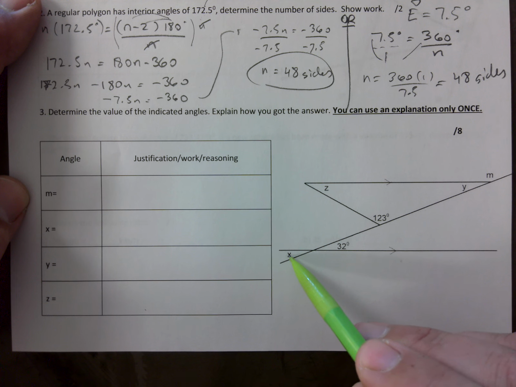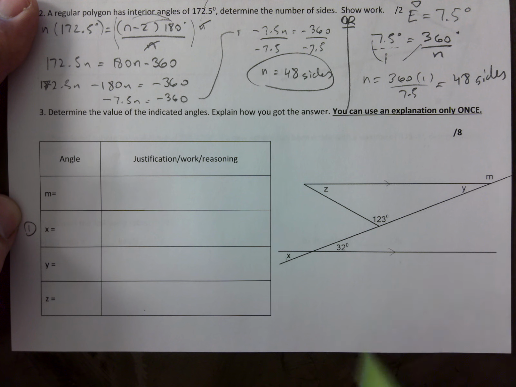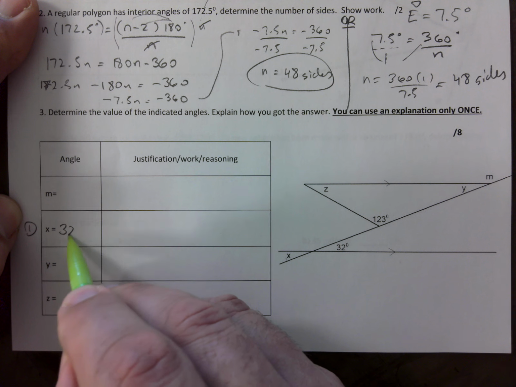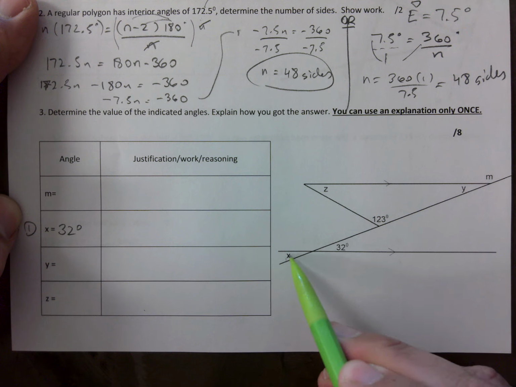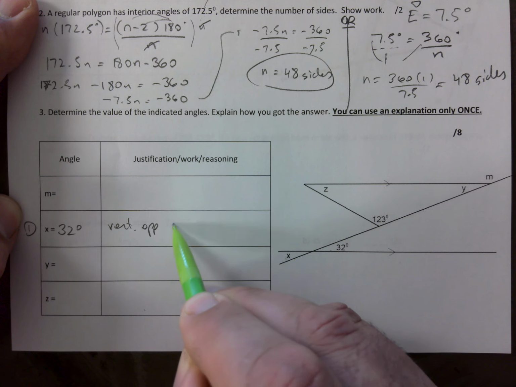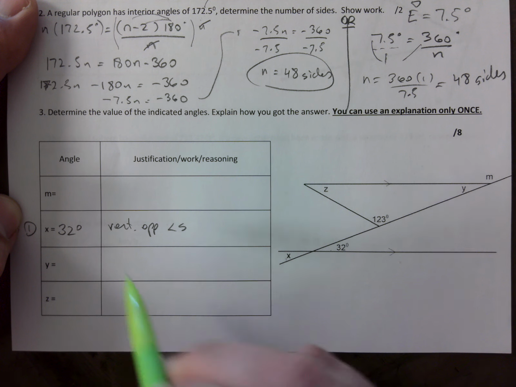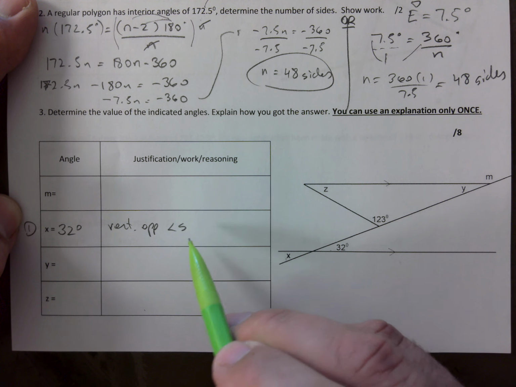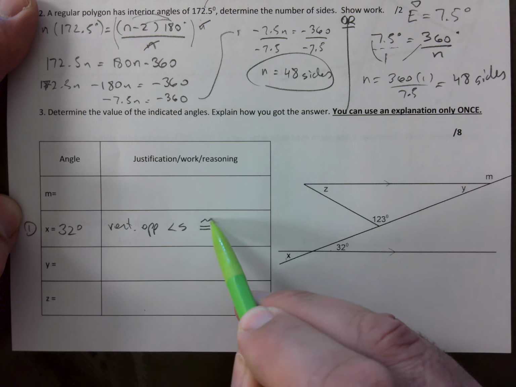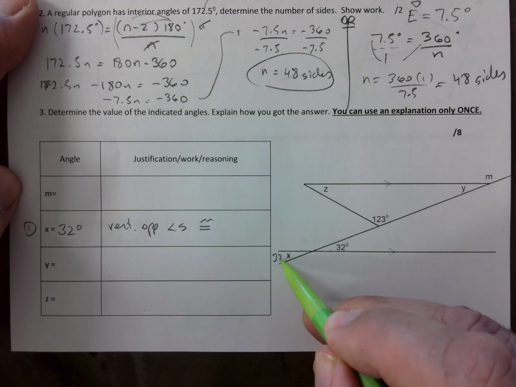I will find x here. That's going to be my first one. So breaking the rule already. So this is 32 degrees, and that would be vertically opposite, right? Vertically opposite. So just don't shorten it too much, like VO, whatever. Tell me you understand what they're called. So vertically opposite angles are congruent. So this is 32.